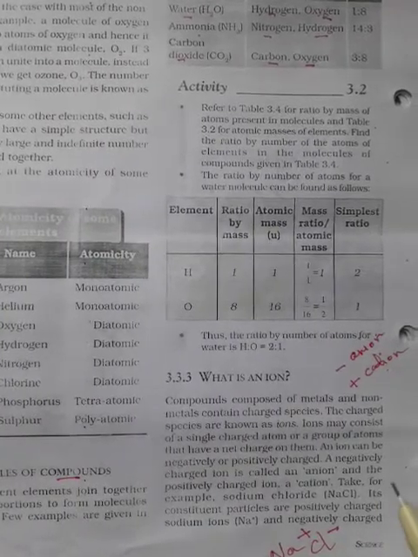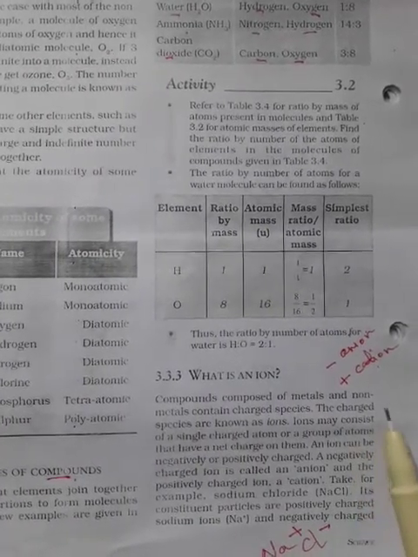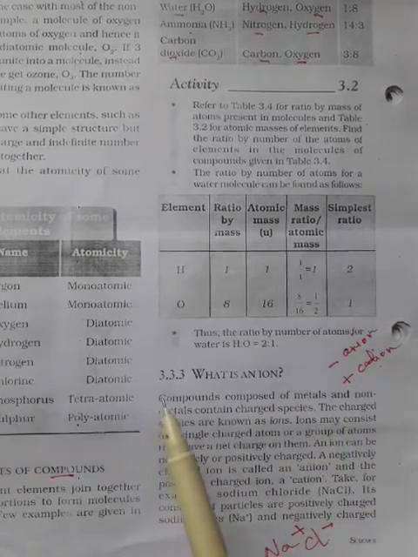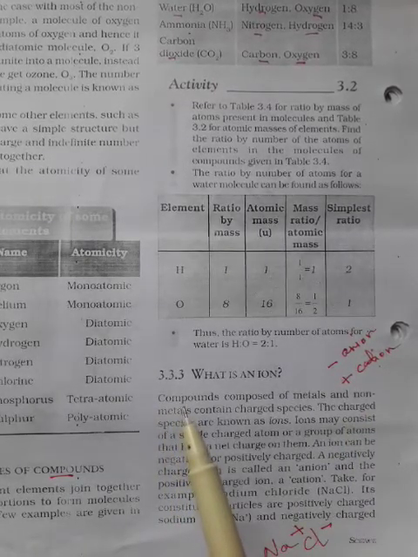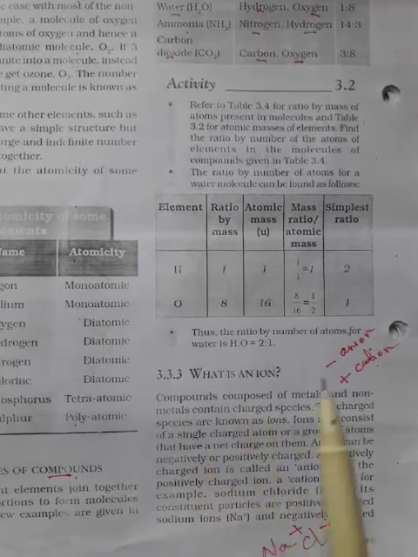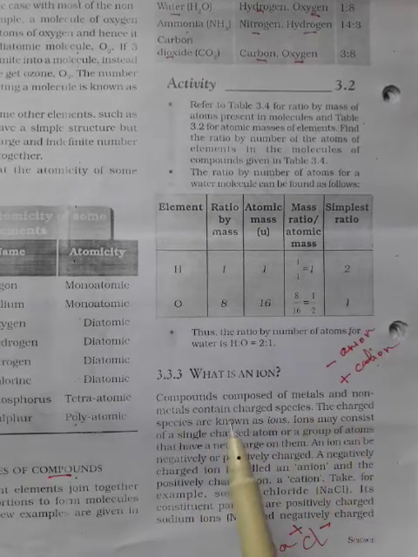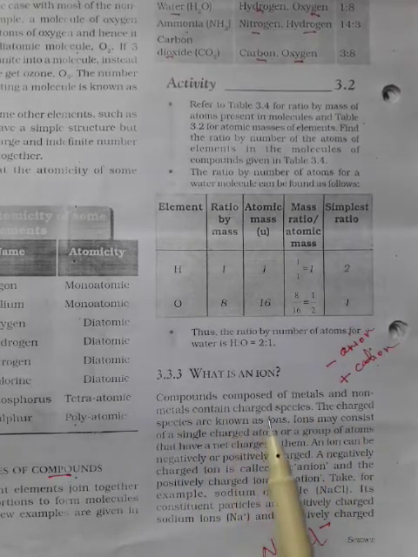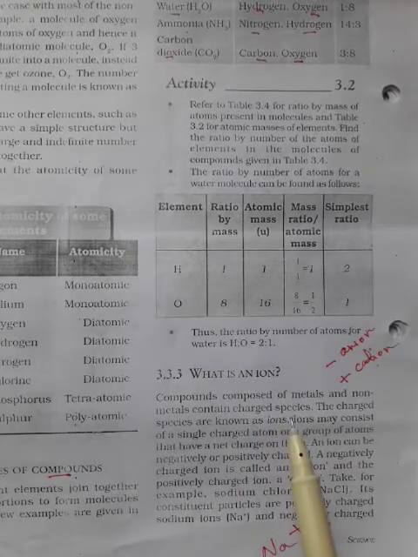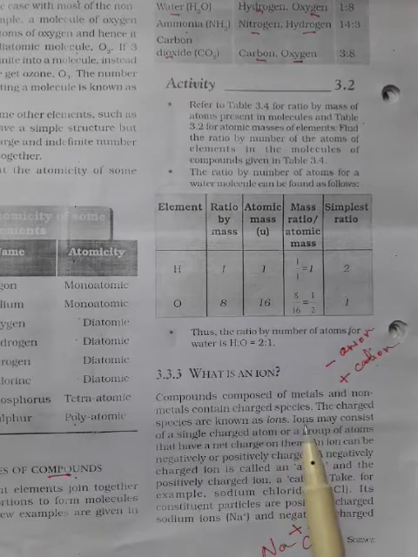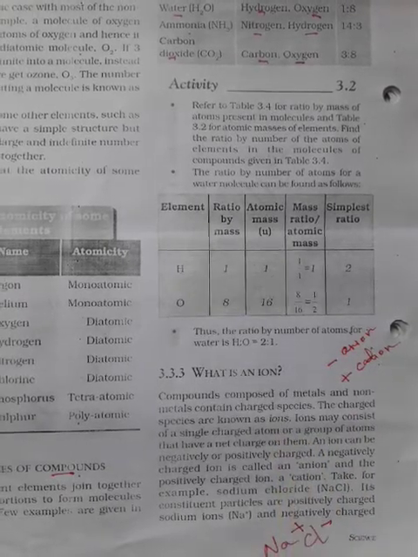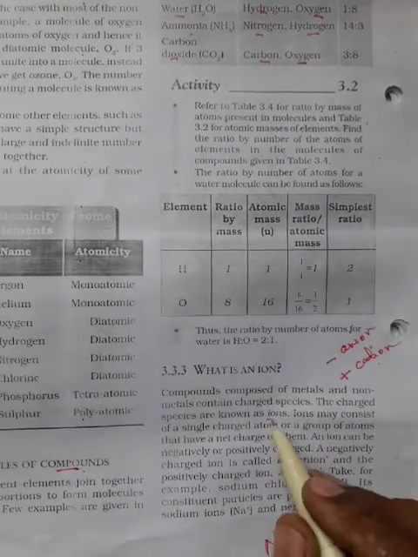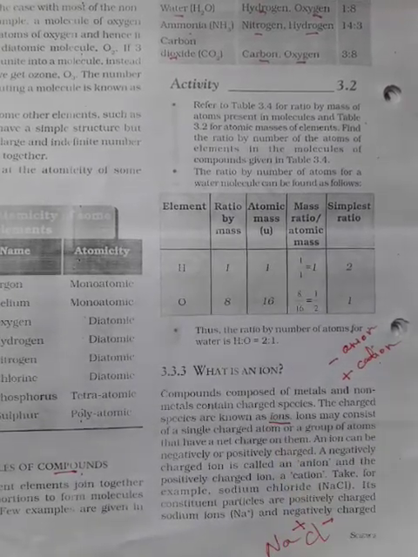Now let's have a look at what an ion is. As I already told, 2 elements combine to form a compound. Compounds composed of metals and non-metals both contain charged species, that means they are charged either negatively or positively. And these charged species are known as ions, not irons, it's ions.